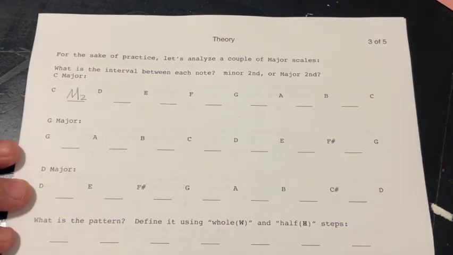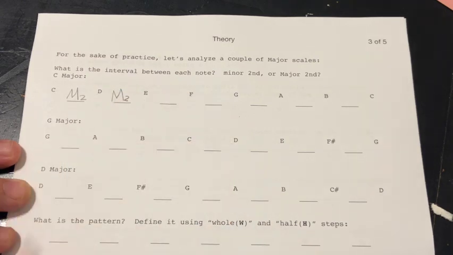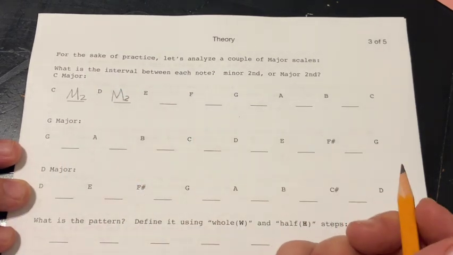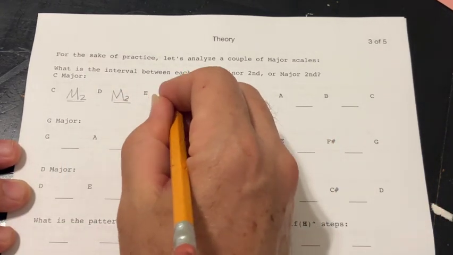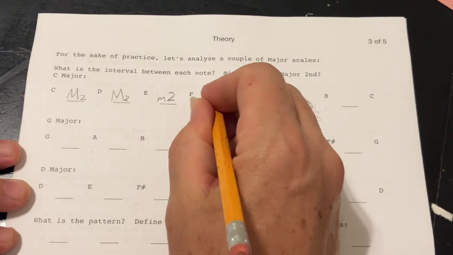Okay, so between D and E, is that a major second or a minor second? Major. Okay, Mitzi, what about E and F? Minor. Okay. Will, what about F and G? It's major. Yep.